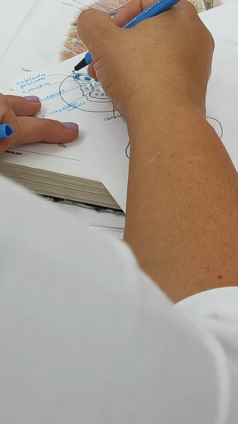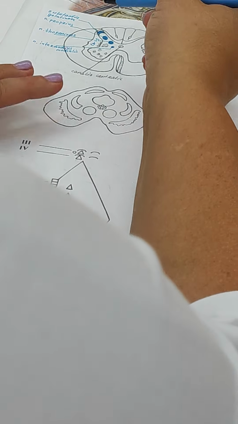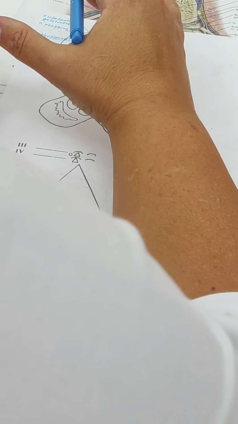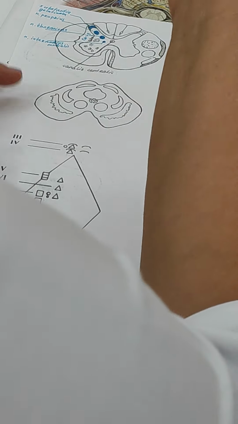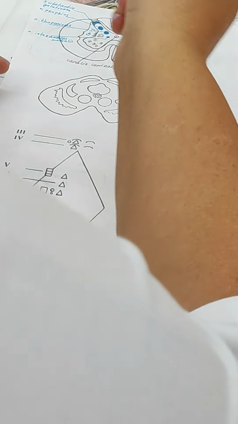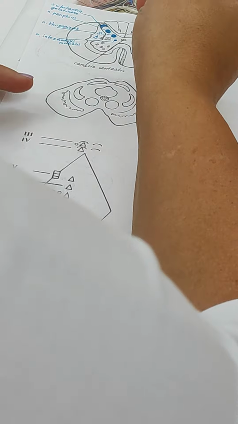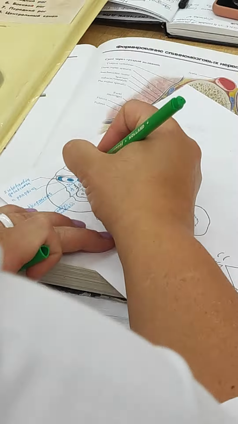Actually, we also have here the disseminated substance and the terminal zone. You should right now just memorize the names of them and their quality: sensory, motor, or vegetative. Later, we will talk about it and I will describe the function of those nuclei.